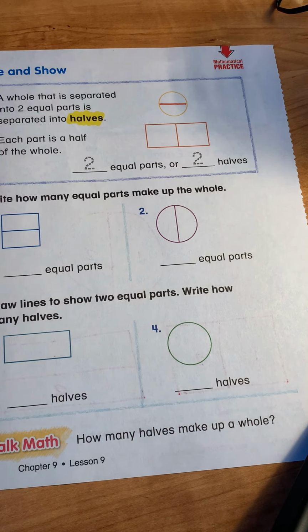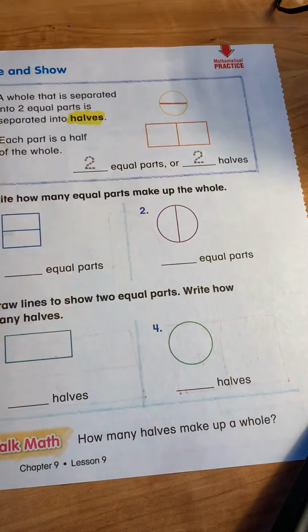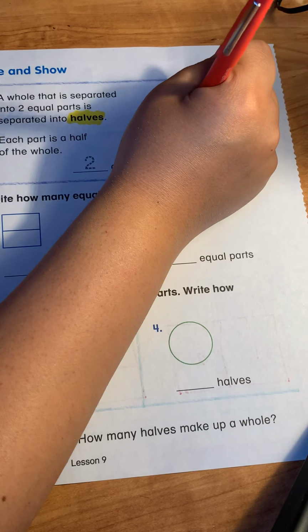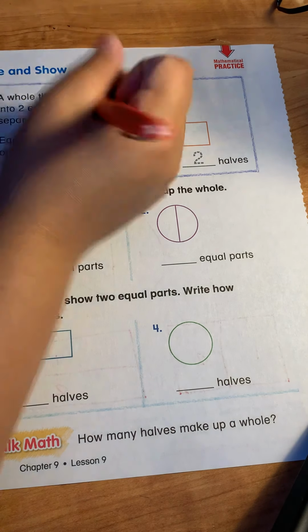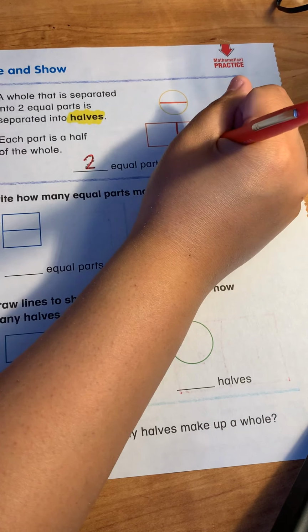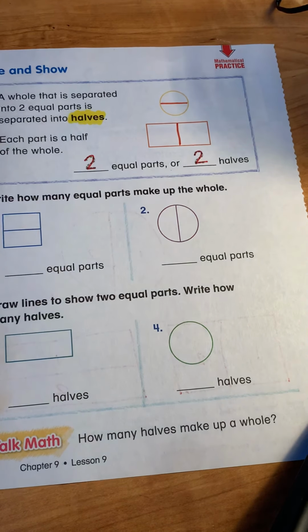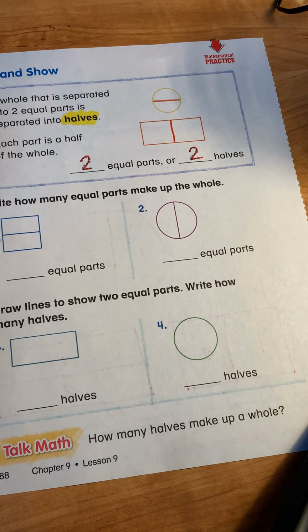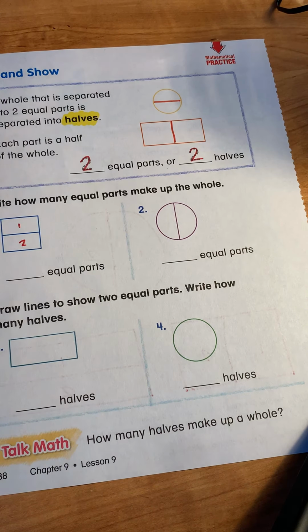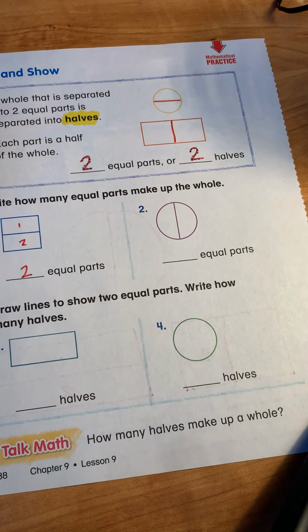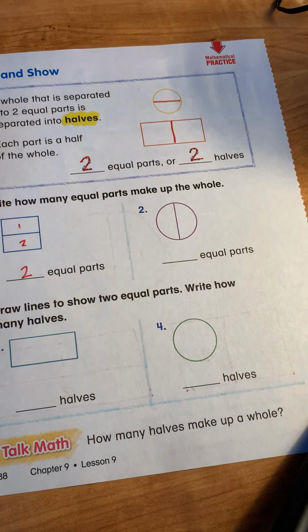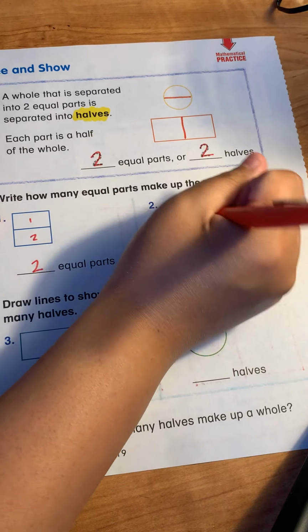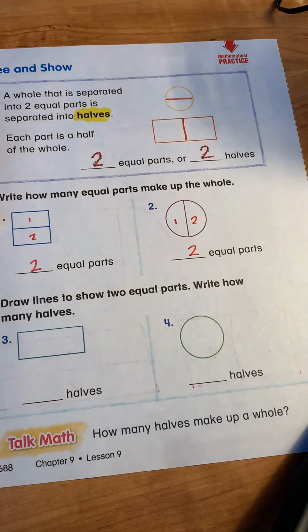Okay, here we have this rectangle, right? And it was also divided into 2 equal parts or 2 halves. So I'm just going to trace the 2. Okay, for number 1, it says write how many equal parts make up the whole. So here they gave us one whole square, and they divided it into how many equal parts? 2 equal parts. Okay, then they took a whole circle and they divided it into how many equal parts? They divided it into 2 equal parts.